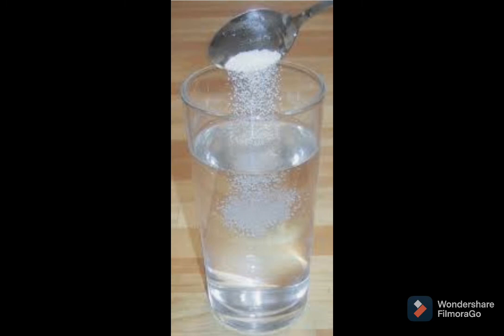As simple as that. I hope you understand this. Again, concentration is the measure of one particular substance in a solution. So in the salt solution, the measure of salt present is the salt concentration, and the measure of water present is the water concentration. Now you have an idea about concentration.